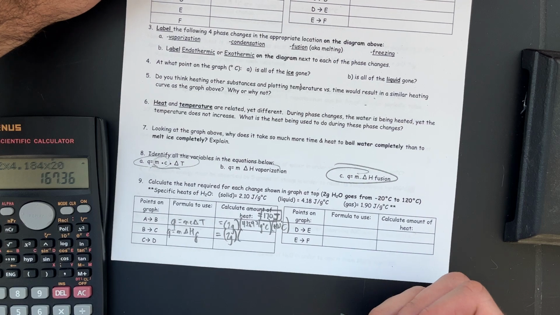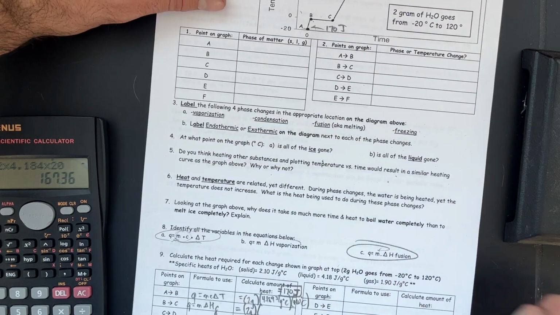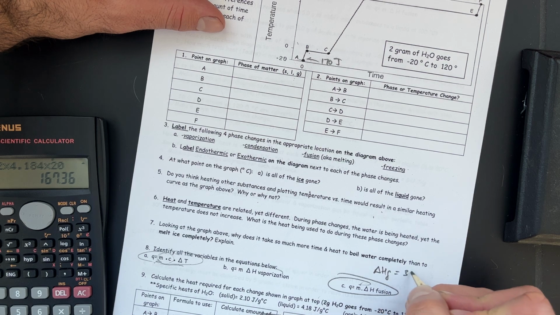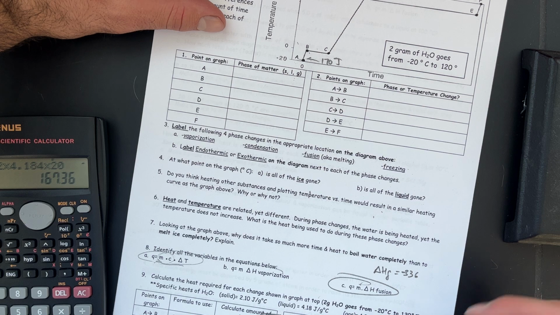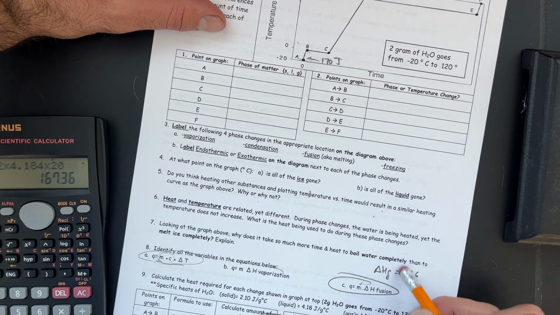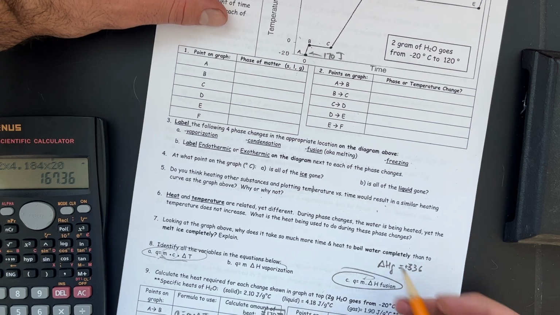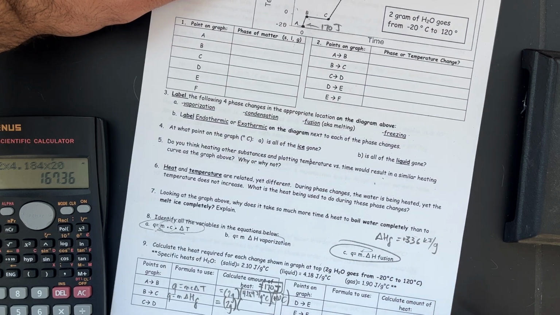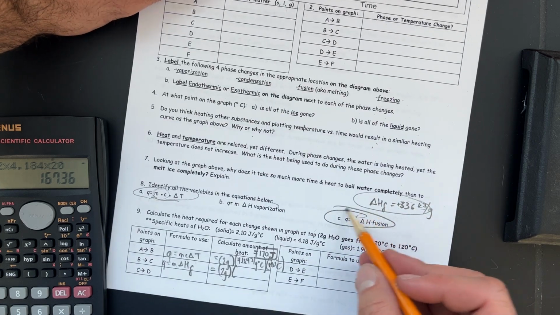I think the delta H of fusion here is going to be, and I wish it had been given to us, something like positive 336. Now, whatever I give you, in kilojoules per gram, just plug it in here.